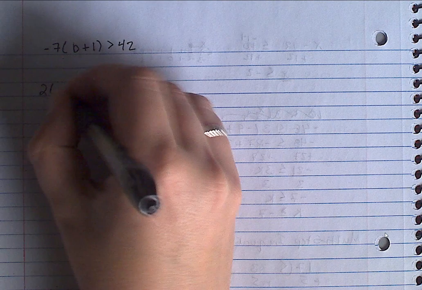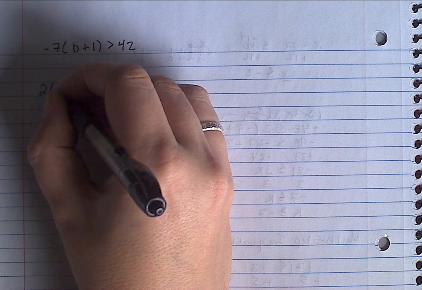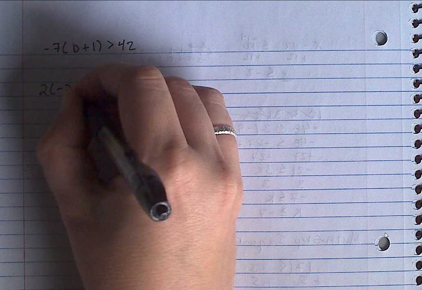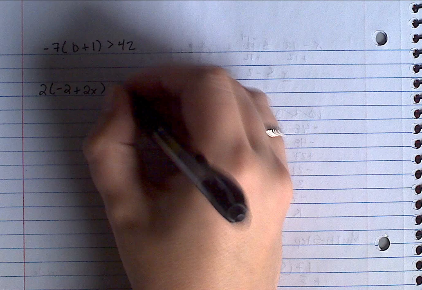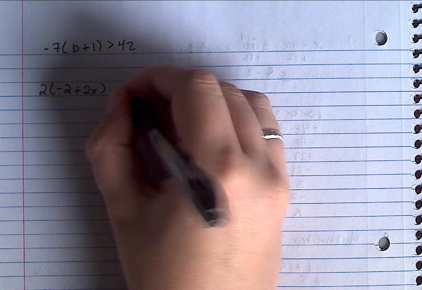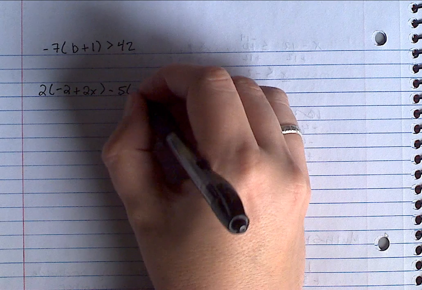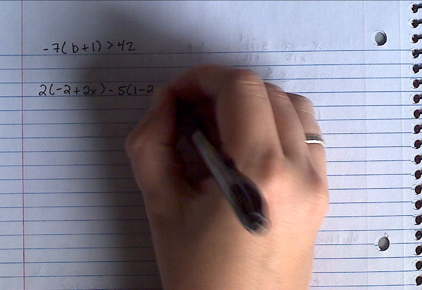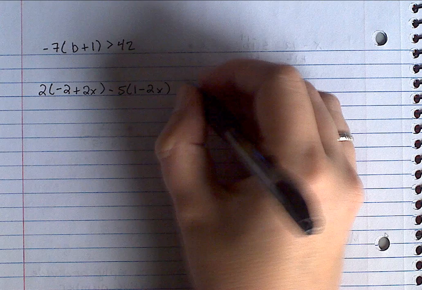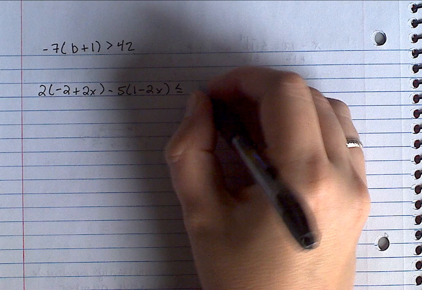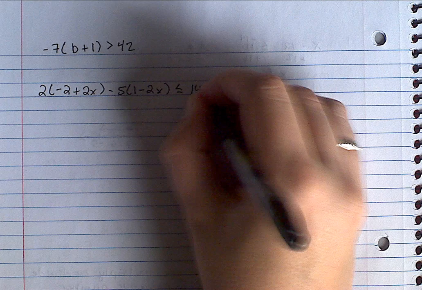Okay, so let's do 2 times in parentheses -2 plus 2x, close parentheses, minus 5, open parentheses, 1 minus 2x, close parentheses, less than or equal to 14x minus 6.